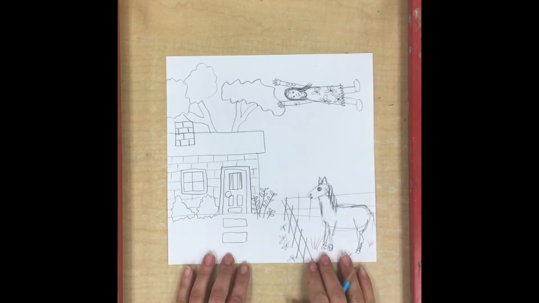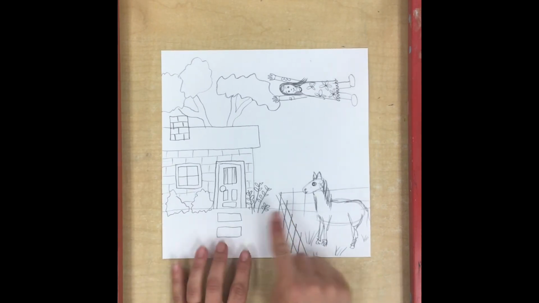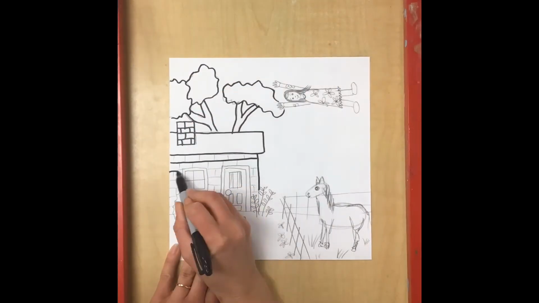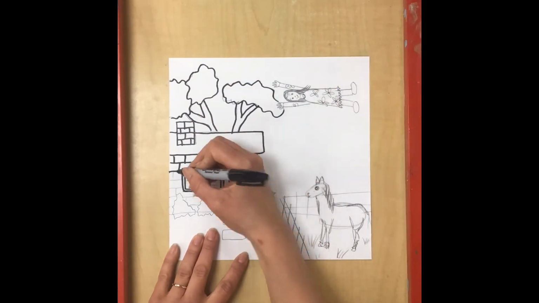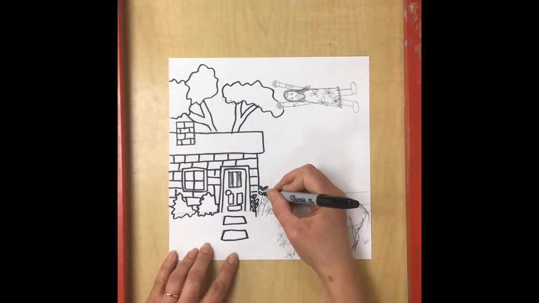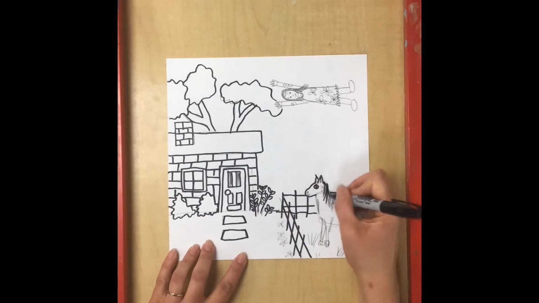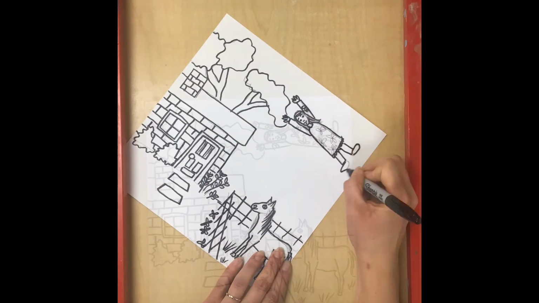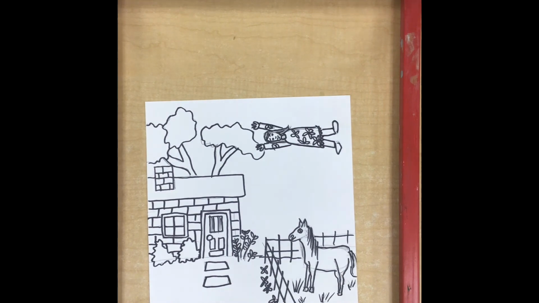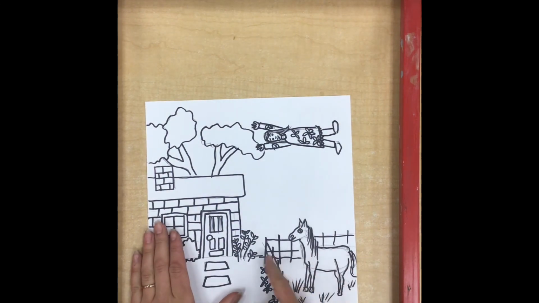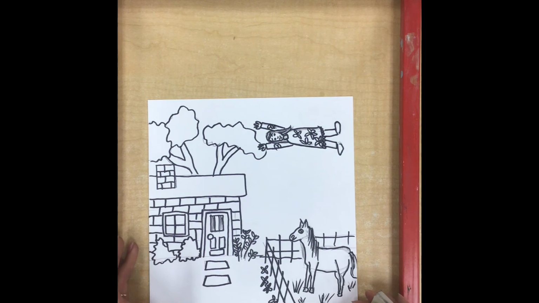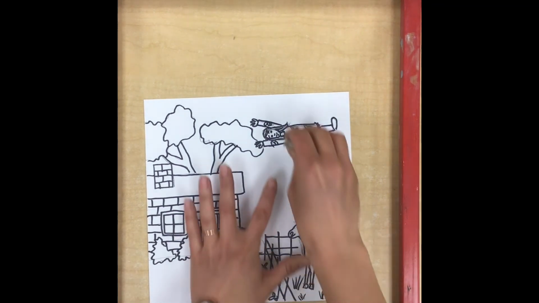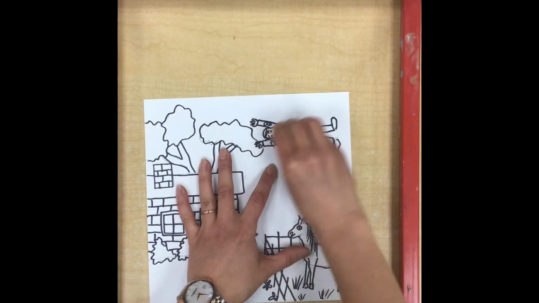Now when we are done drawing our picture, the last step is outlining all of our pencil lines with a black Sharpie. Make sure that you don't color anything in with Sharpie or pencil because we're going to color this in with crayon later. When you're done with Sharpie, you can use an eraser to erase any leftover pencil lines that might be on your paper.